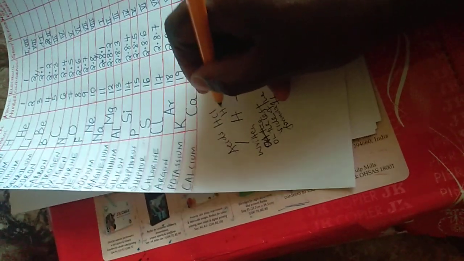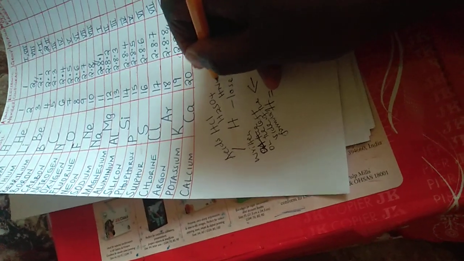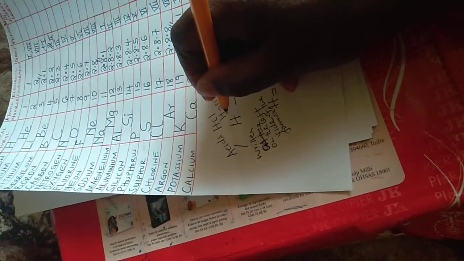like wakati tunabdil na acids like HCl, sulfuric 6 acid, nitric 5. Unaona wakati ina behave like a metal inaandikangwa on the left side. Wakati ina behave like a non-metal it is written on the right side.